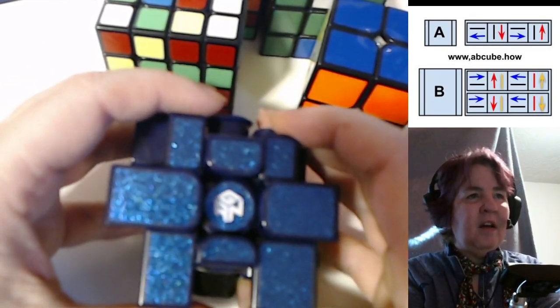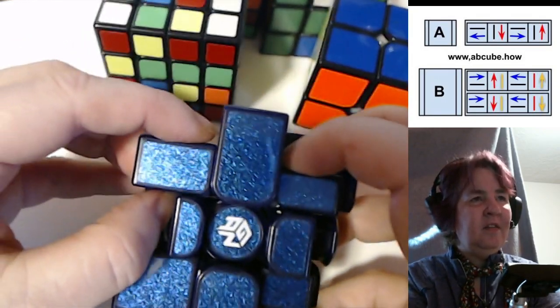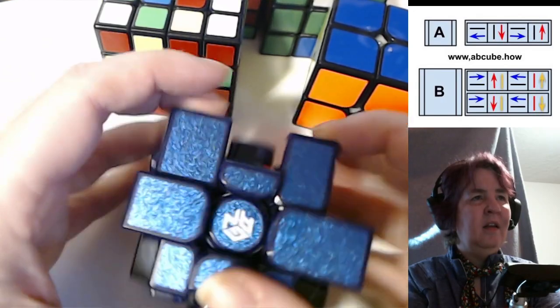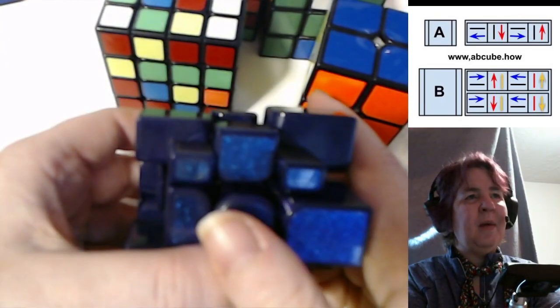So we look to see if the sides match. These do not look to be the same length. These do not look to be the same length. These do look to be the same length. So matching side goes to the back.